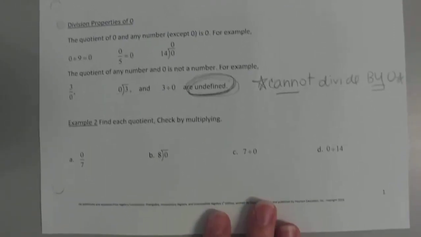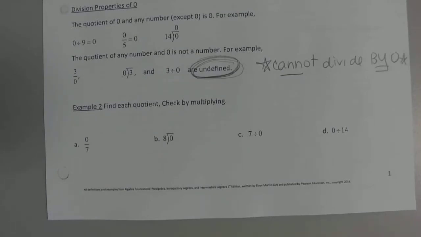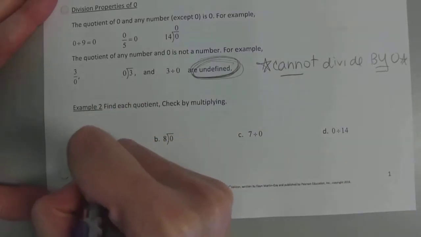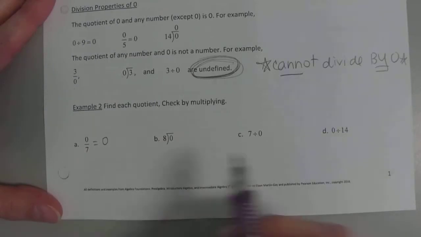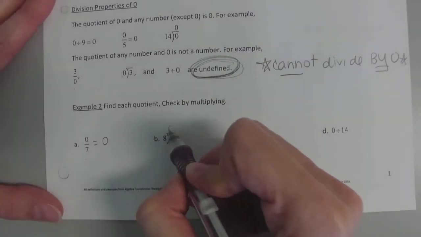let's make sure I didn't confuse you too much here, okay? And how it helps me, because I even have to stop and think for a second, is I actually read it out loud. And if I say the words divided by 0, I know it's undefined, okay? But what is this? This is 0 divided by 7. Is that okay? Yes. So that is equal to 0. This is 0 divided by 8. Is that okay? That's 0.